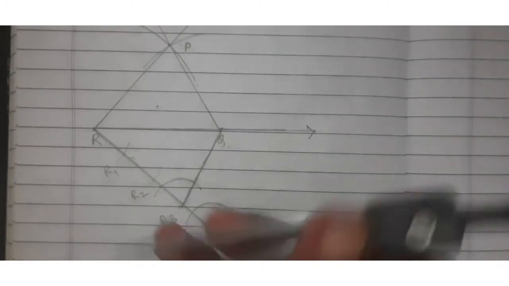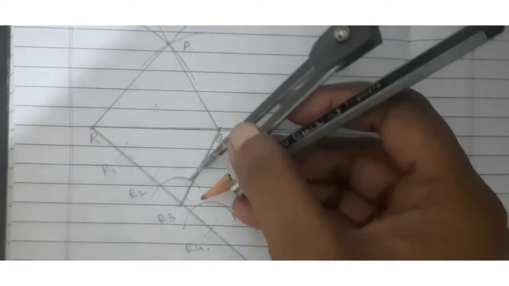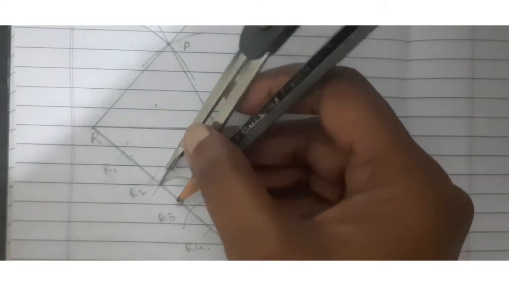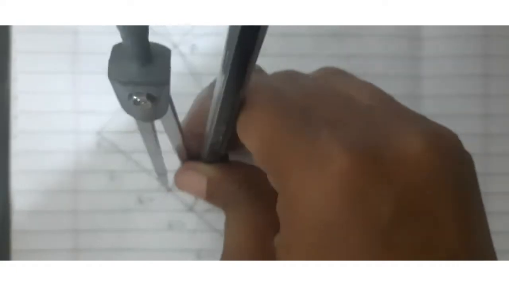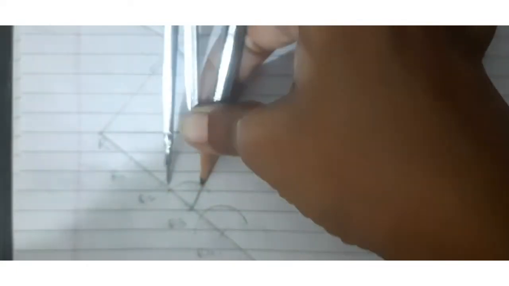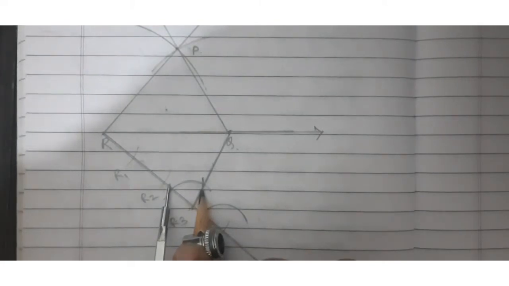Okay, now measure the distance. Now wherever this arc is intersecting this ray, keep the pointer of your compass on it and measure the distance this way.